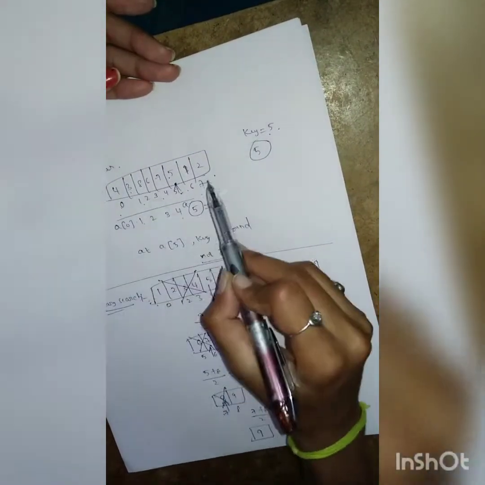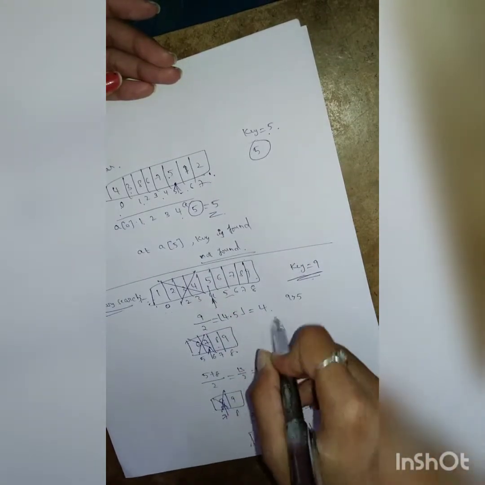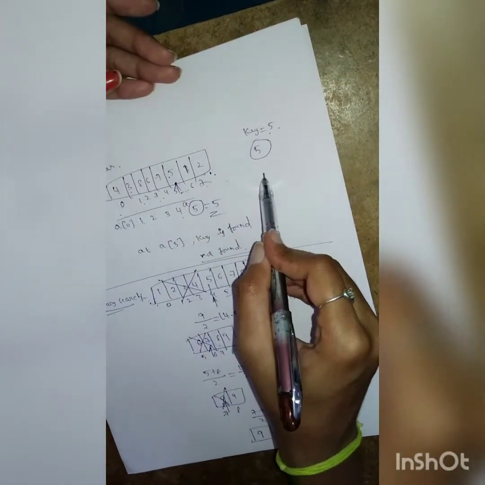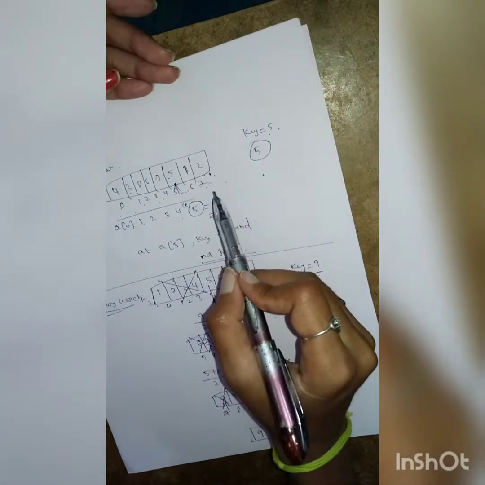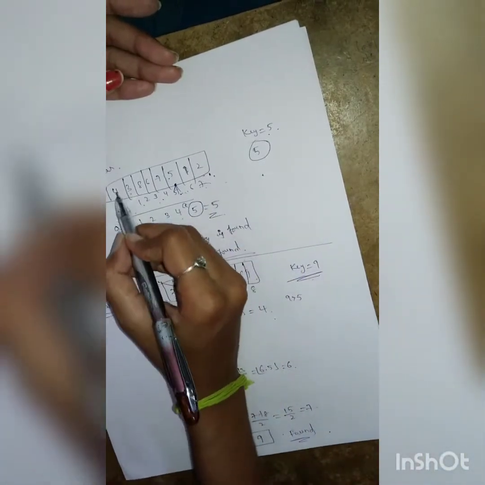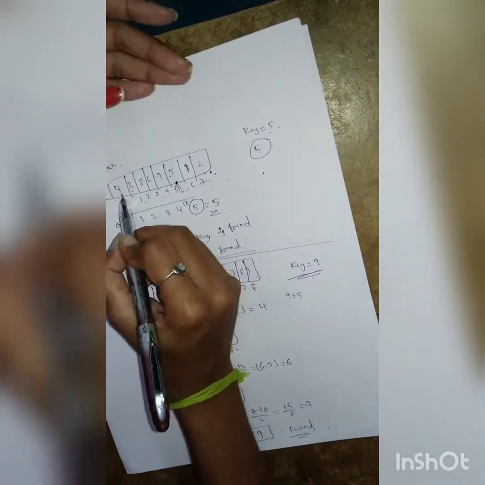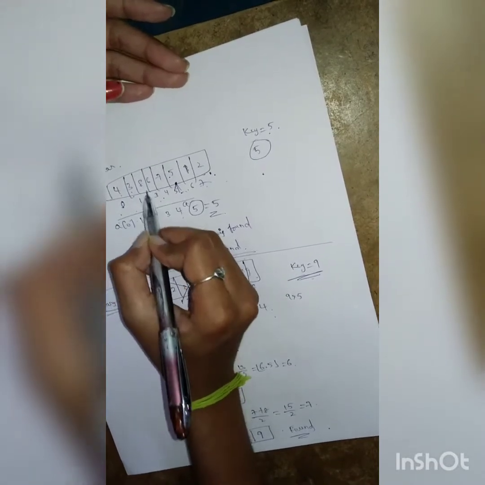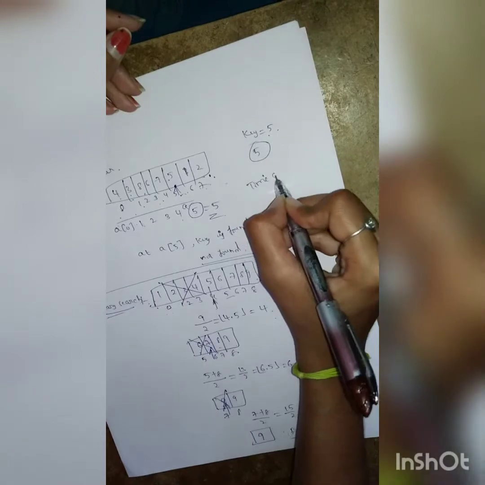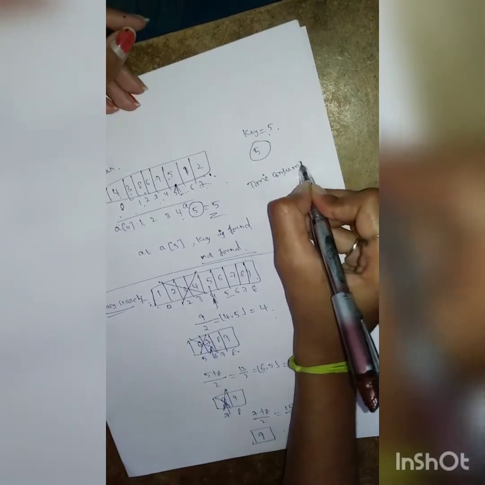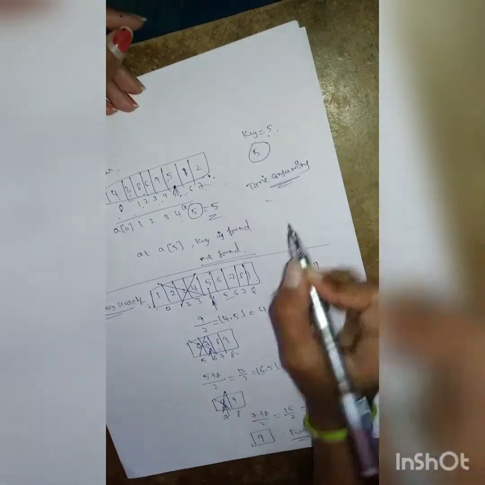So searching techniques have two, linear search and binary search. In linear search, we go line by line, which is time consuming. That is, we need to go for A of 0 and check, then again A of 1 and check, A of 2 we need to check. In a linear way, it is time consuming. This is one of the disadvantages of linear search.